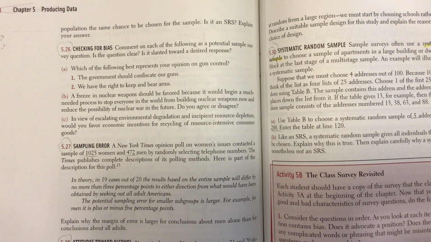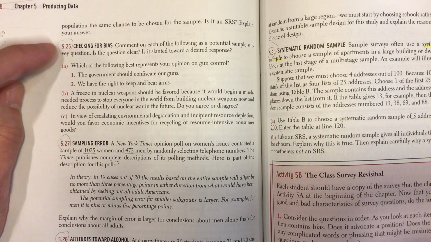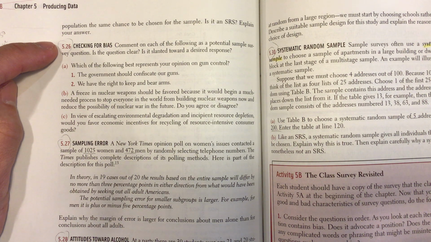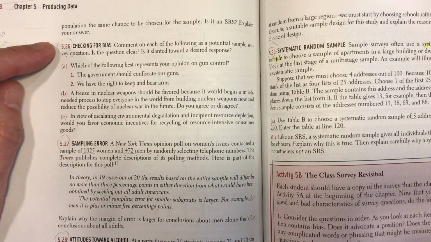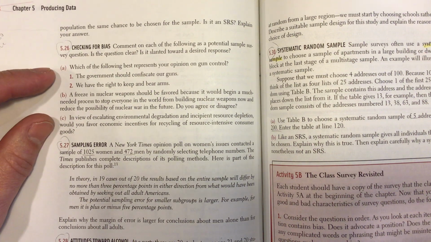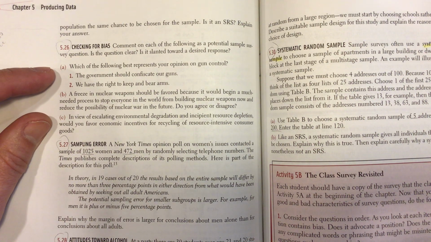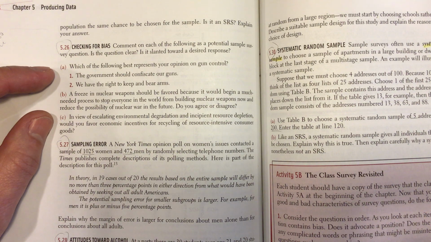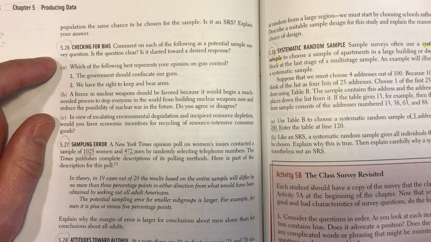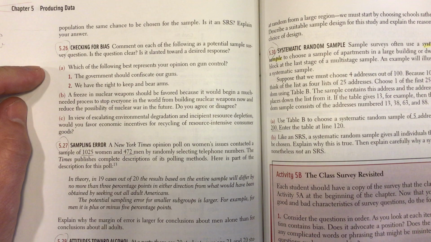Okay, next question. Checking for bias. Here, make sure, guys, that you learn the vocabulary. You know the names for the different types of bias and that you can identify and explain them, because that will definitely be on the test. Okay. So comment on the survey questions. Is there a problem with the question, right? Is it unclear? Is it slanted? So let's take a look.